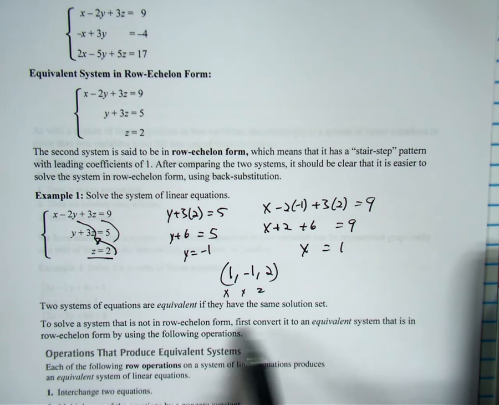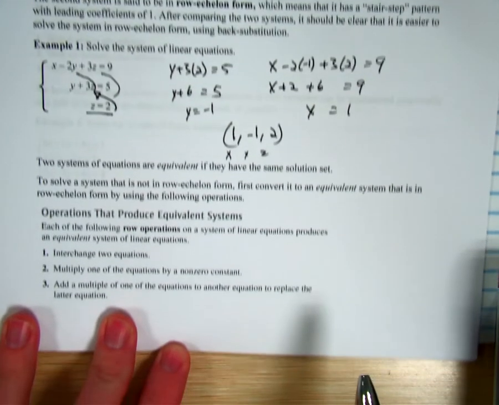Two systems of equations are equivalent if they have the same solution set. To solve a system that is not in row echelon form, we first want to convert it to one that is. What can we do to convert it to row echelon form?